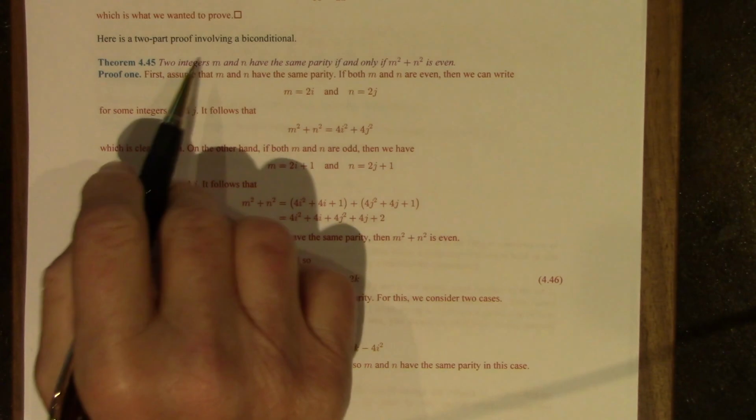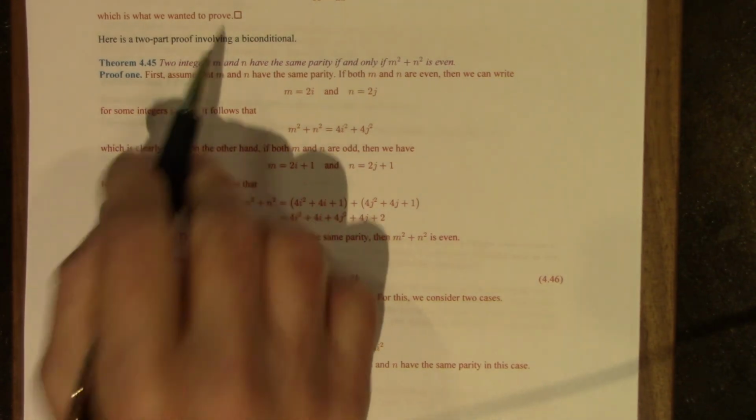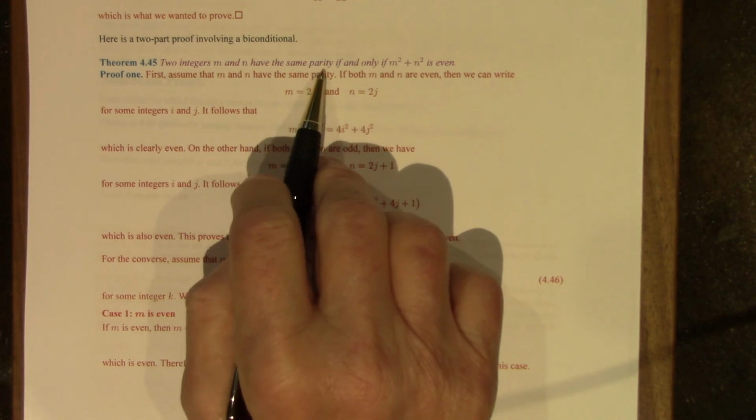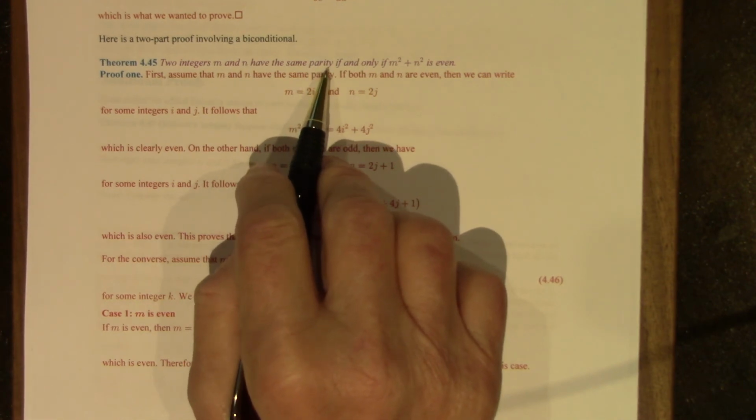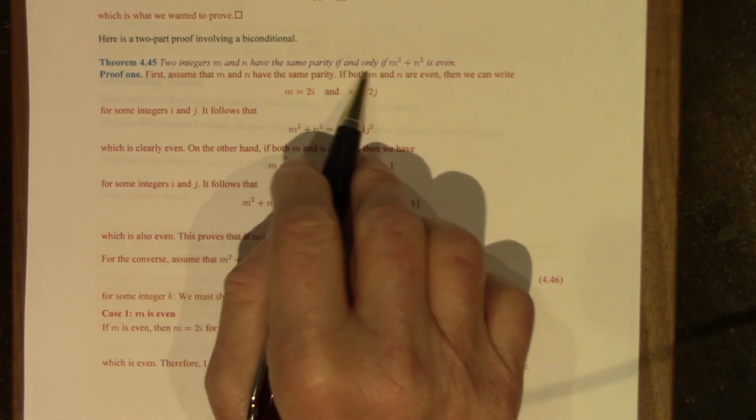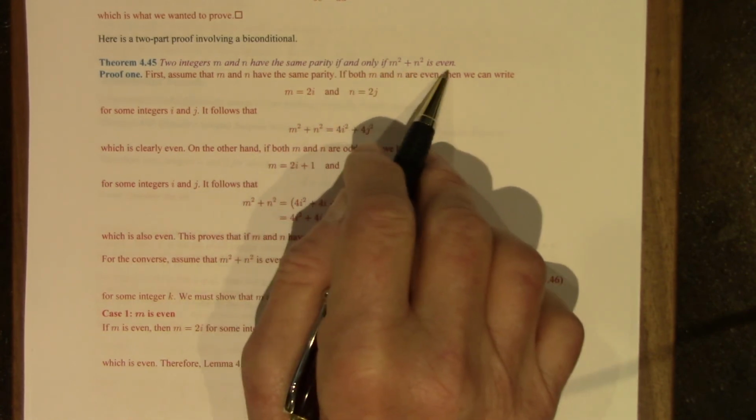Here's a two-part proof involving a biconditional. Two integers, m and n, have the same parity. That means they're either both even or both odd. The parity is the evenness and oddness. If and only if m squared plus n squared is even.